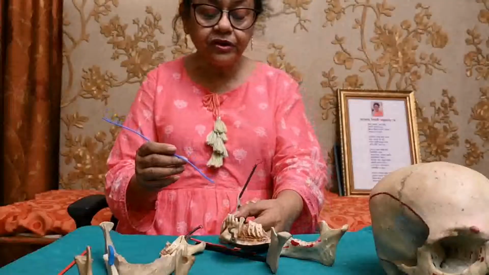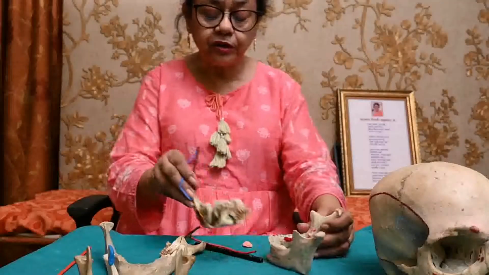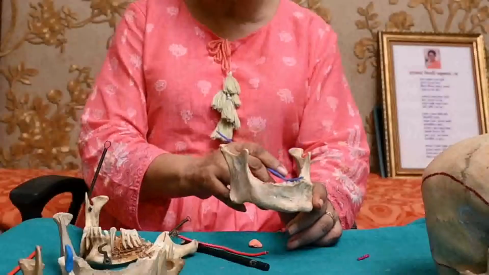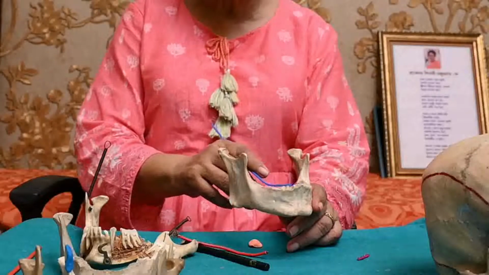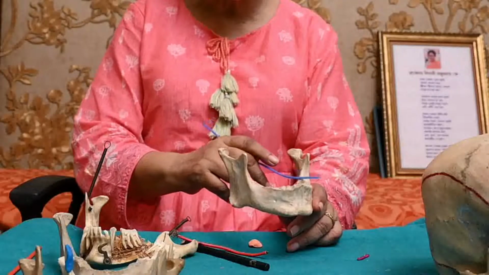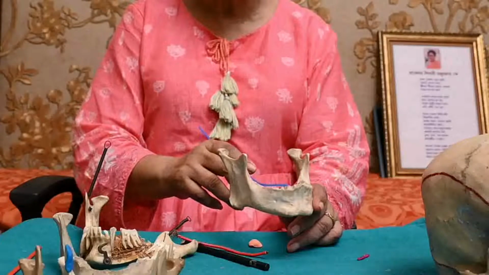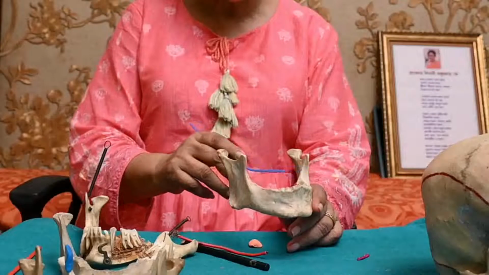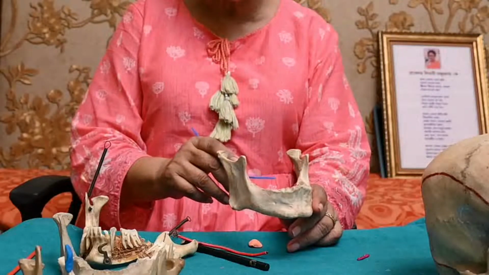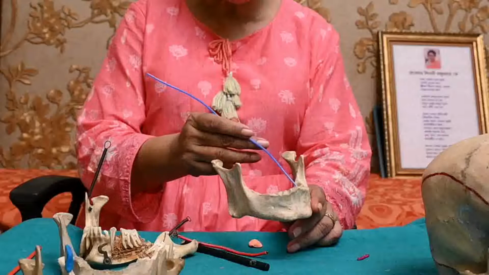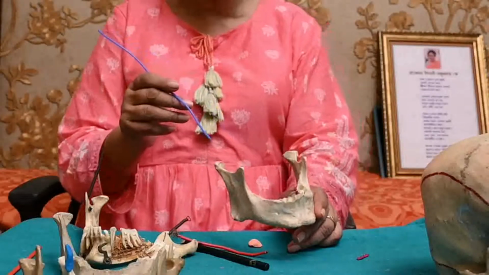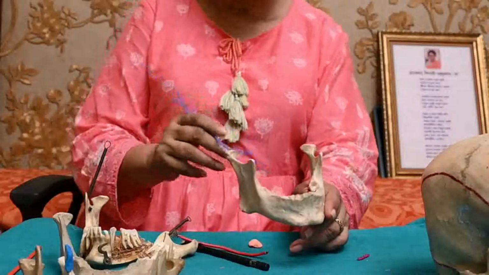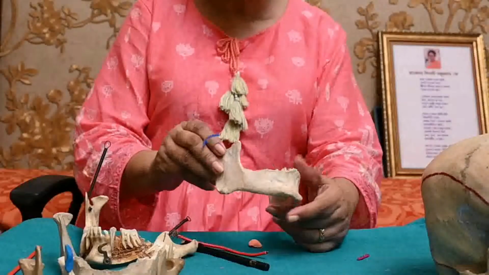So you will see this superior border, or the alveolar border, in the adult contains more or less 16 teeth. You will see in the whole of the lower jaw, and in the upper jaw the 16 teeth are there. So always there will not be 16 teeth. Sometimes there is no eruption of the third molar teeth. So there may be 14 or 15 teeth also present. So this is the alveolar surface.